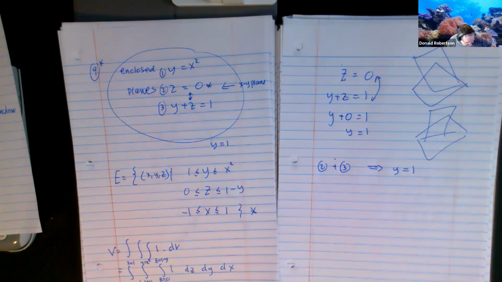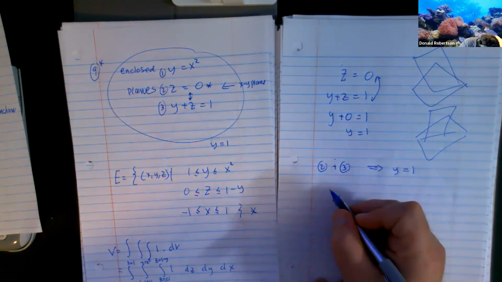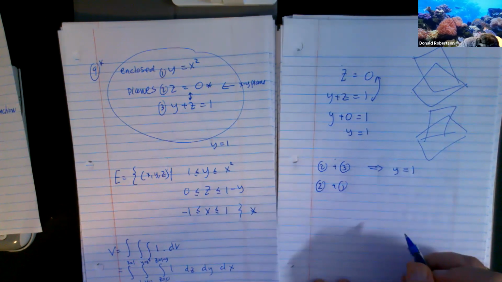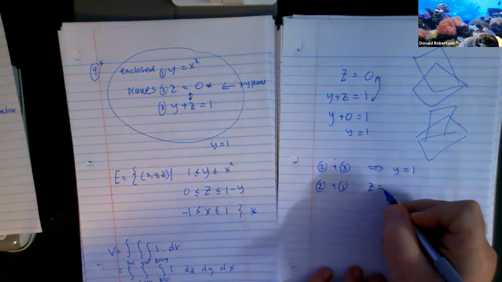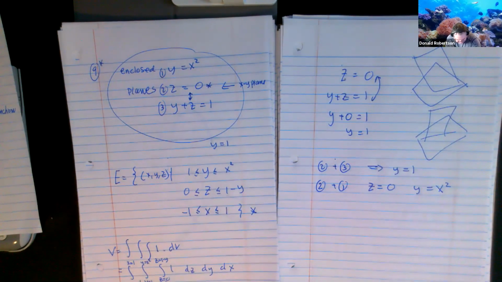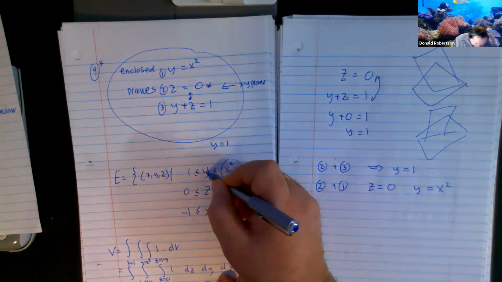Okay. Now, suppose I did plane 2 and plane 1. I guess that's a weird order. But if you look at Z equals 0 and Y equals x squared, right? Okay. Now you imagine what that guy looks like. Well, can you see my y equals x squared side now?